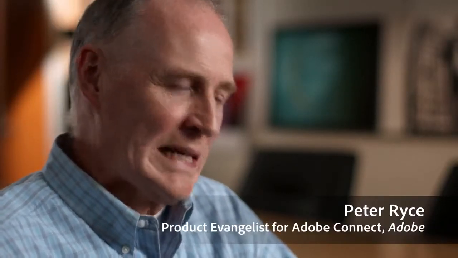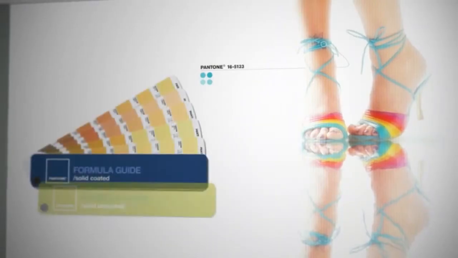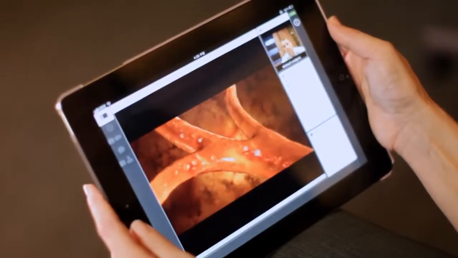Adobe Connect really allows you to create the most engaging type of experience online for a virtual classroom. It really takes online learning to a new level. Students stay engaged because they're able to participate in interactive training and really communicate with both the instructor and with their fellow students.